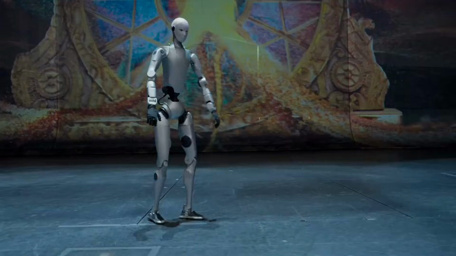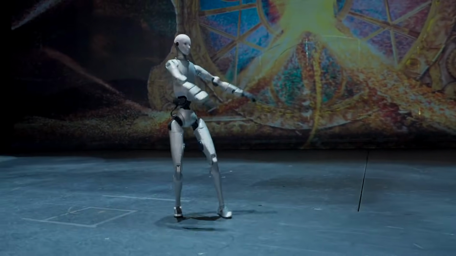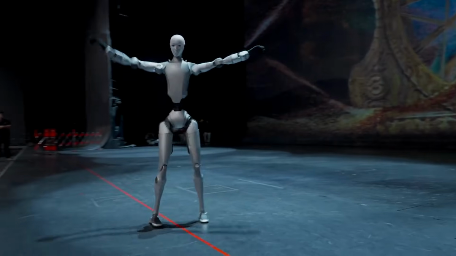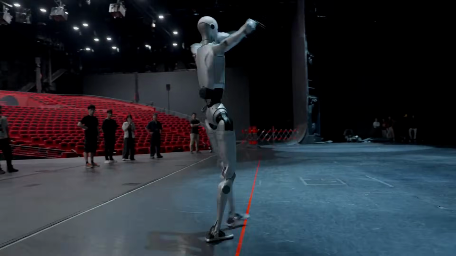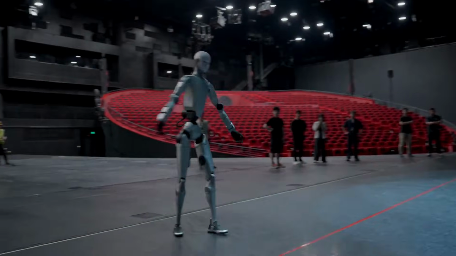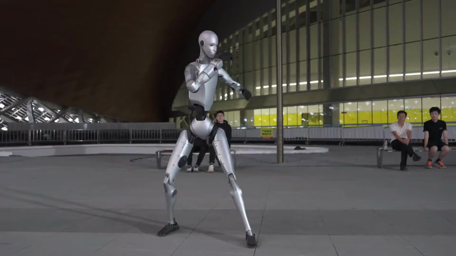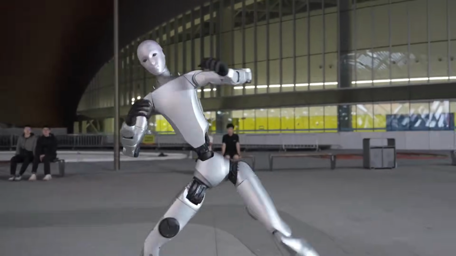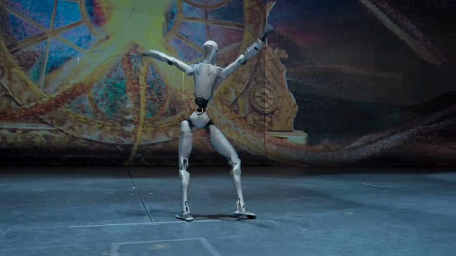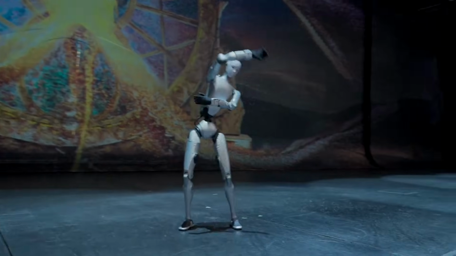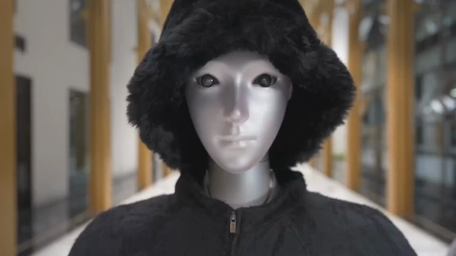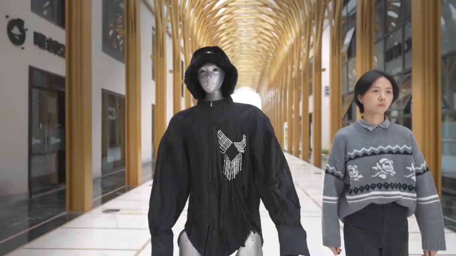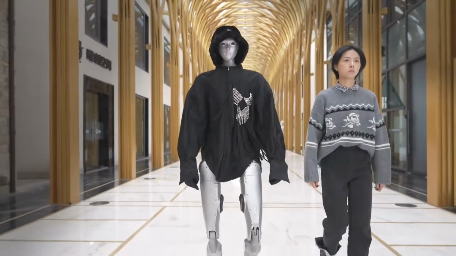So here are some specs for your reference. This stands at approximately 180 centimeters and weighs around 70 kilograms. It has 31 degrees of freedom, including a waist with 3 degrees of freedom and a neck with 2 degrees of freedom. And it has really smooth and lifelike movements like dancing, and it can even do kung fu and ballet spins, as you can see here. The arms also have 7 degrees of freedom each for really dexterous manipulation.